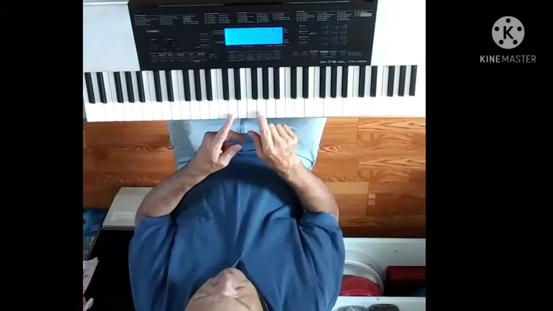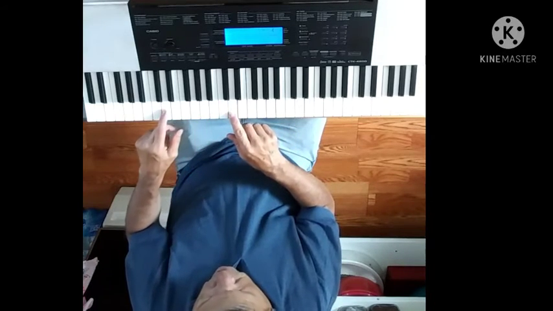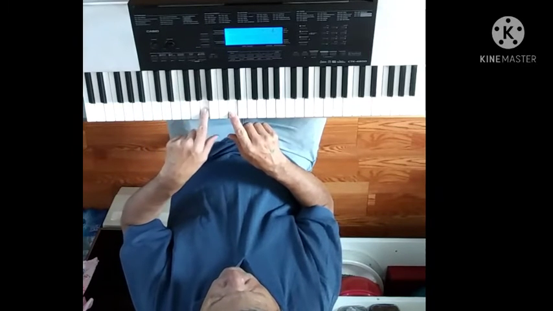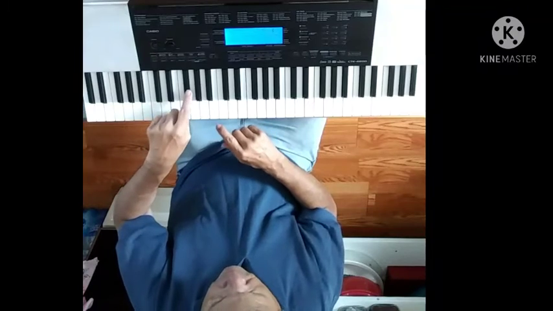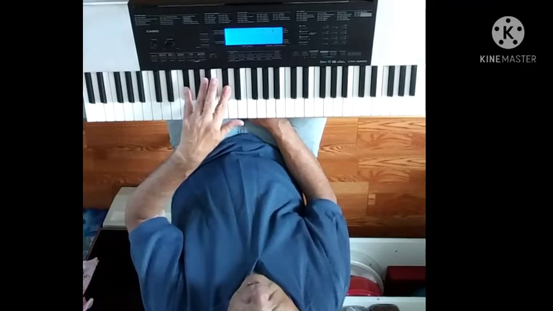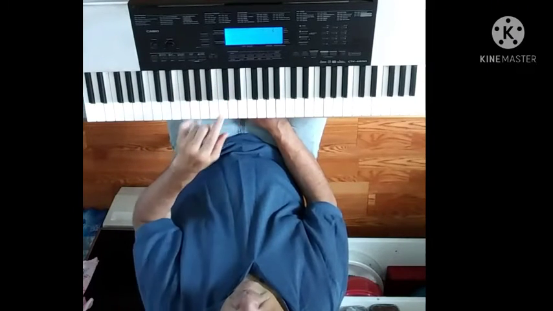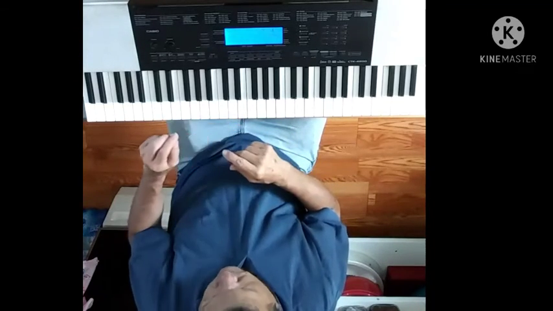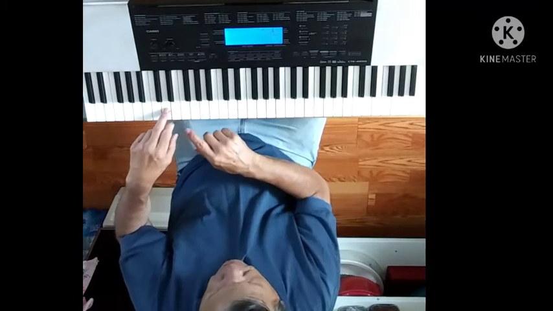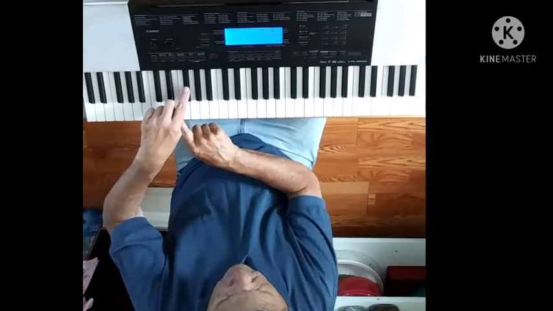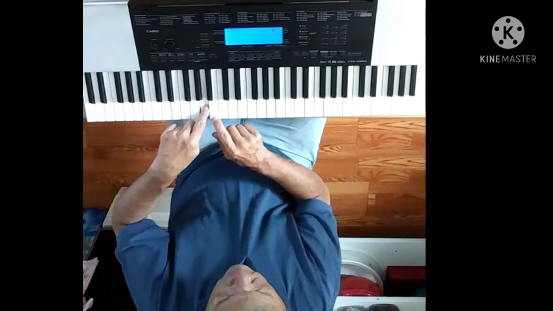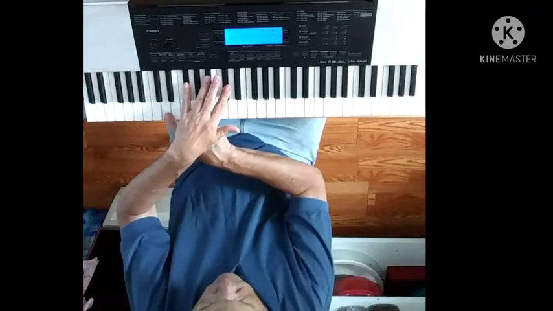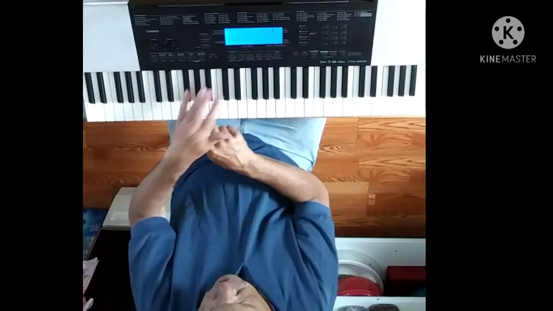Now you got to go D. That's going to tell you there's an F sharp and a C sharp, the notes that would be in the key signature. So let's just do D. D, E, F sharp, G, A, B, C sharp, D. So we have these two. The rest of them are pretty much just the natural notes.